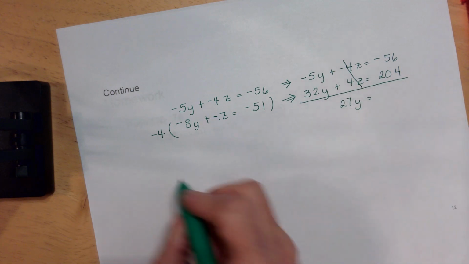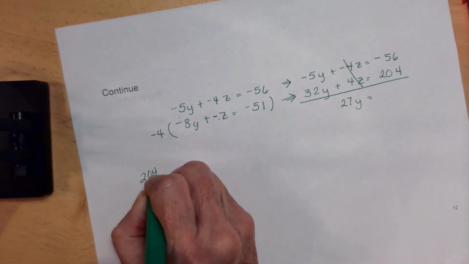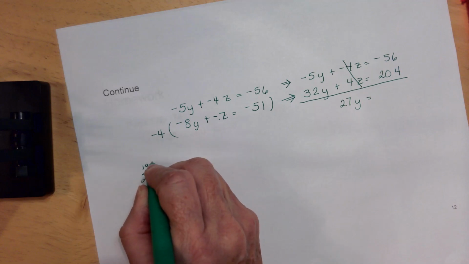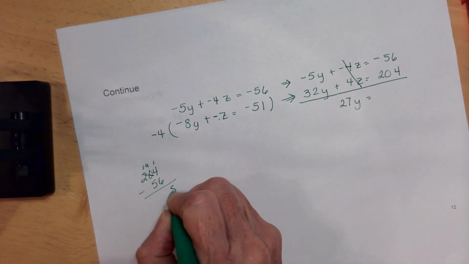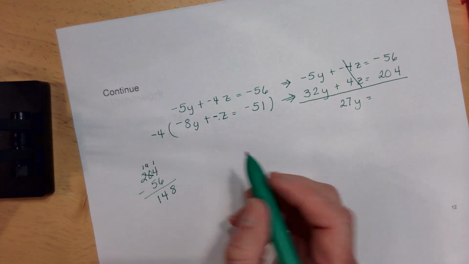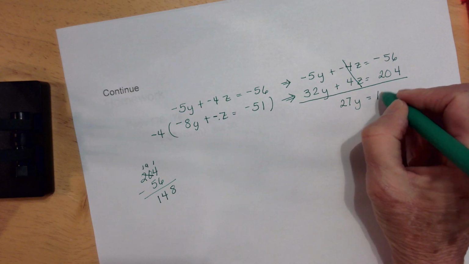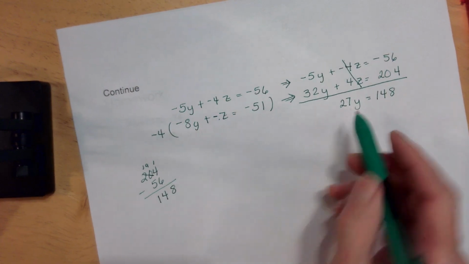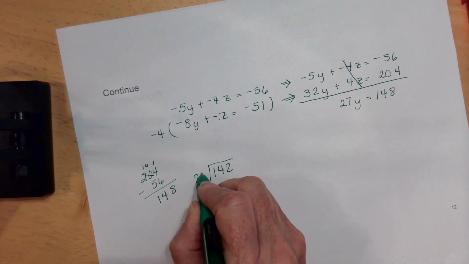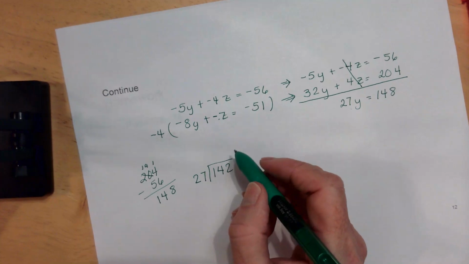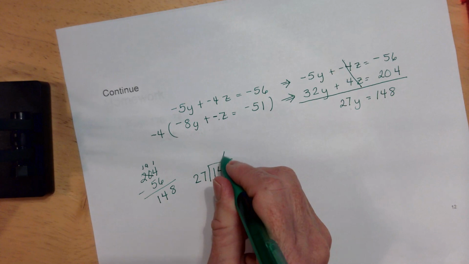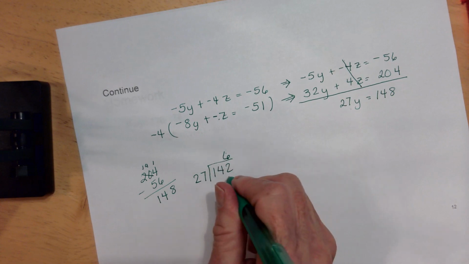When I add this one, I get a +27y is equal to, and I'm going to take 204 minus 56. So that's going to give me a 19, that'll be a 14, that'll be an 8. And so that's going to give me a 148, and it's going to be positive. So I'm going to take that and divide it by 27. And that should go in there, let's see, I think about 6 times. 6 times 7 is 42.